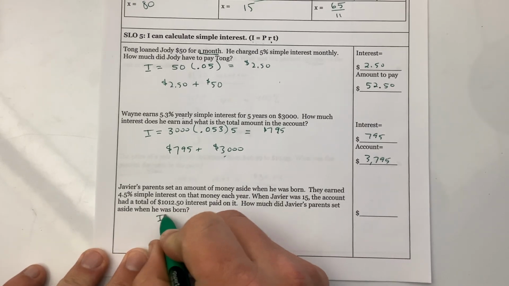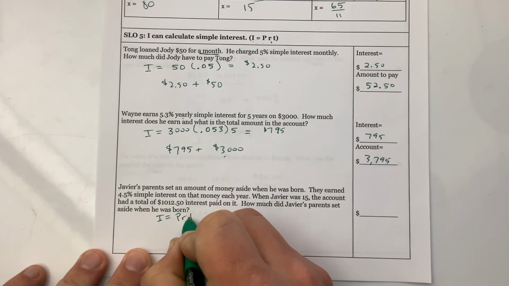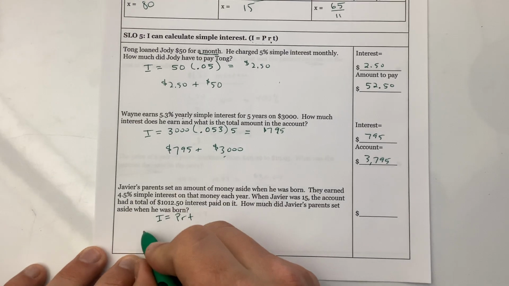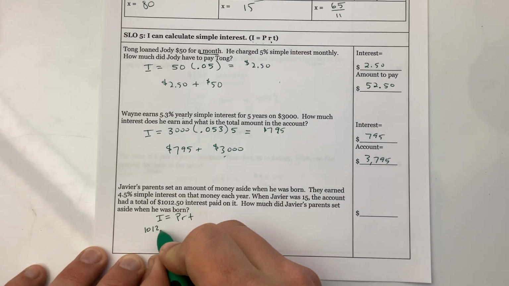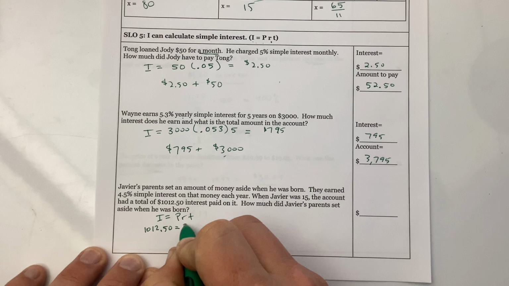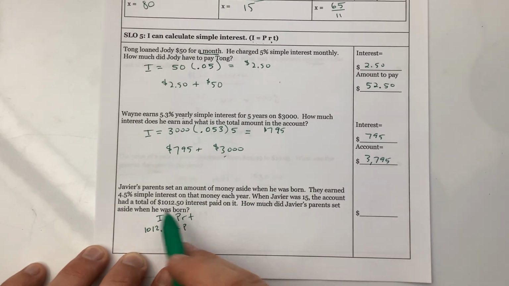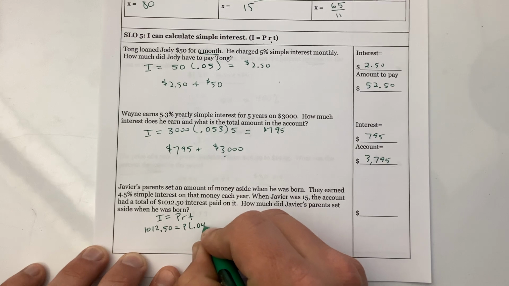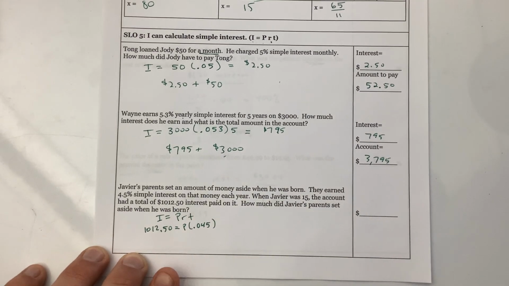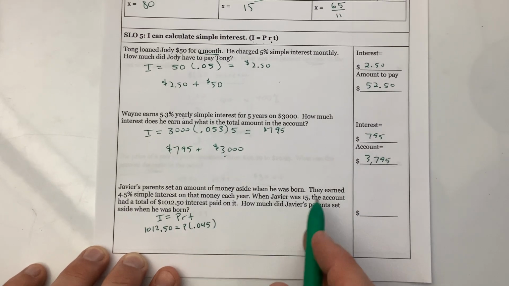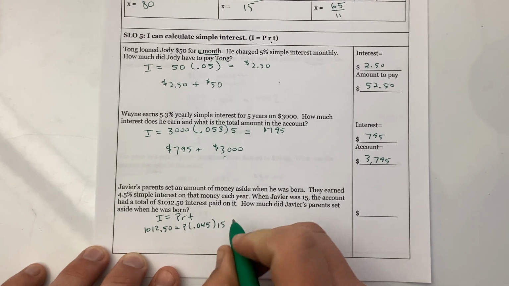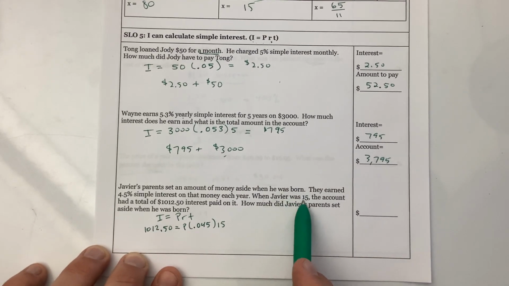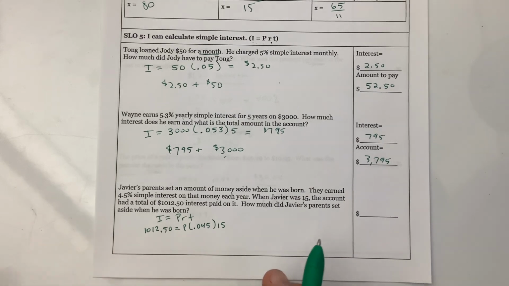So again, PRT. The interest is $1,012.50. We don't know what the principal is. The rate is 4.5%, but remember, we're going to divide that by 100 to convert to a decimal. And the time is 15 years because it went from when he was born to when he was 15.